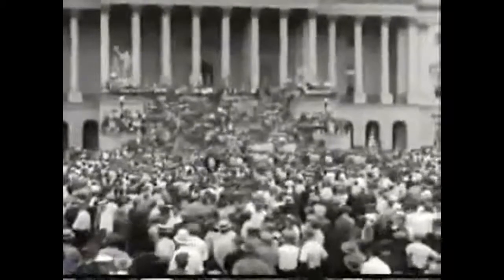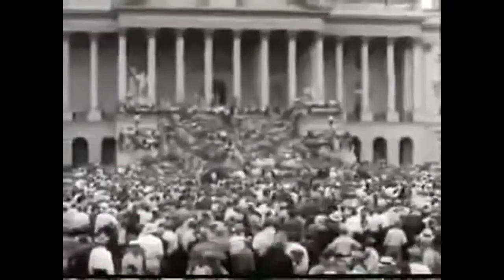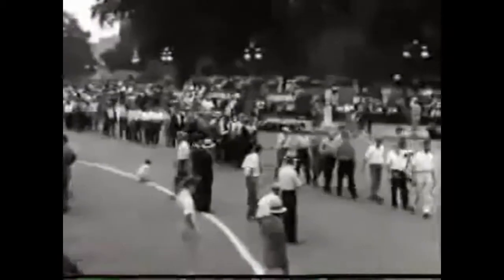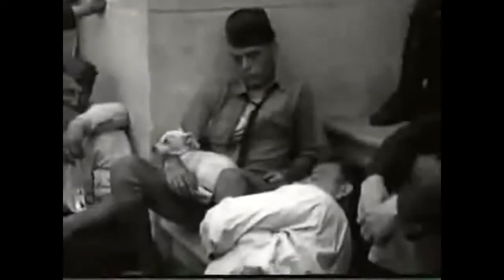In 1932, Washington was under siege. The capital was surrounded by over 10,000 unemployed veterans of World War I from all over the country. Their only assets were the bonus certificates they'd been given after the war, which promised a cash bonus sometime in the future. They needed it now.